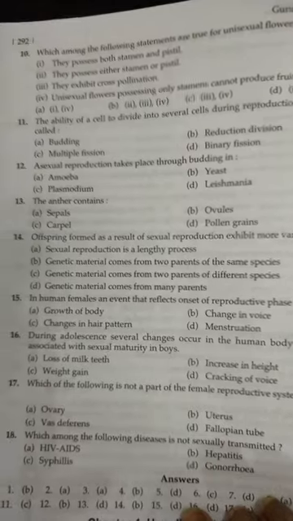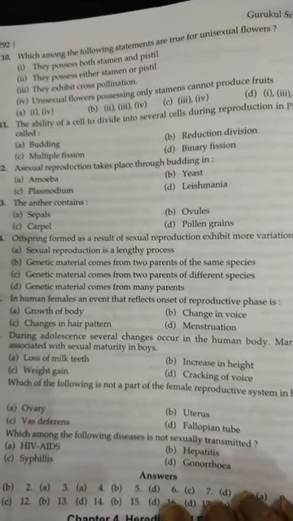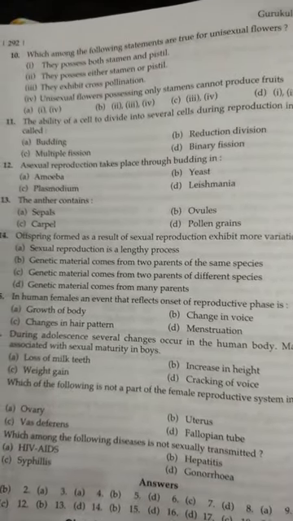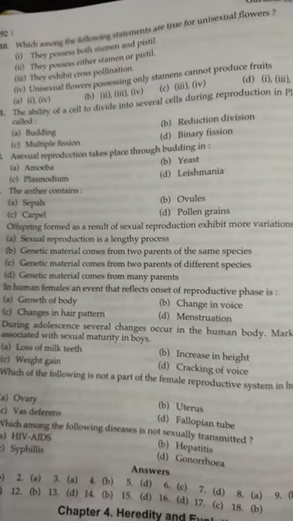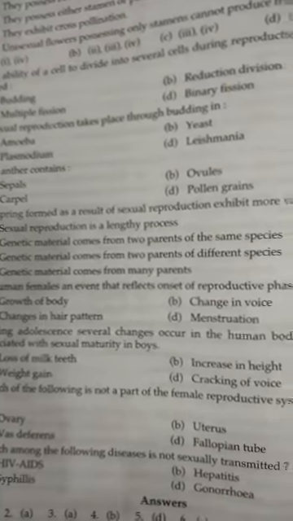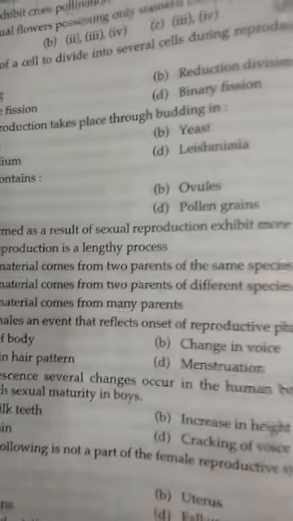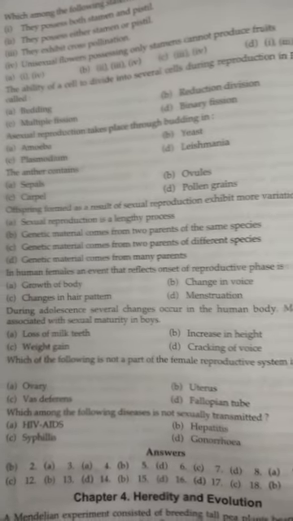So these were the questions from reproduction. Got it? That was multiple choice questions. And the answers, yes, you can see it. Let me focus it for you.